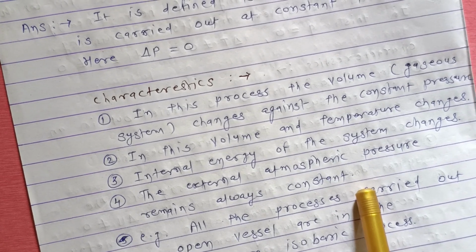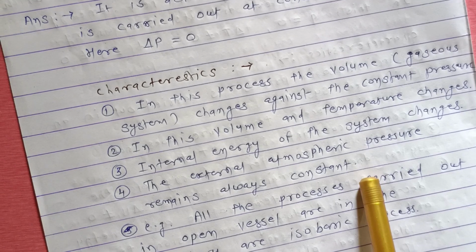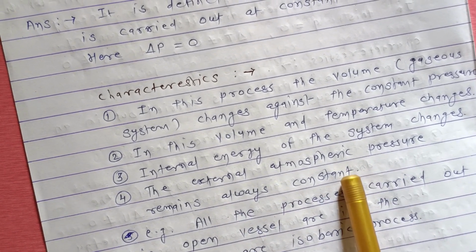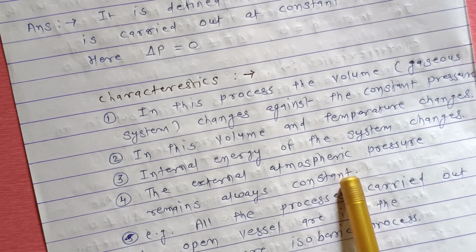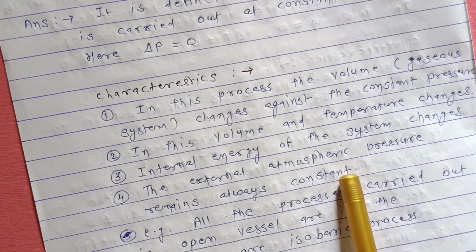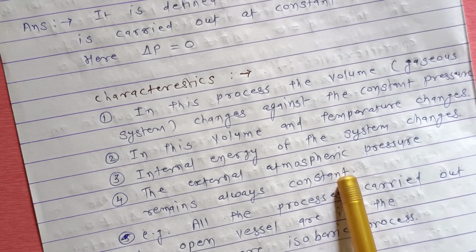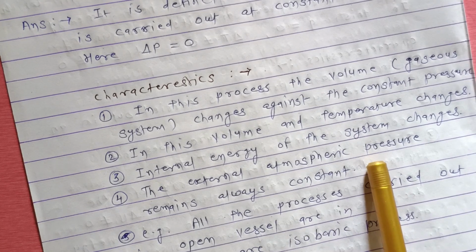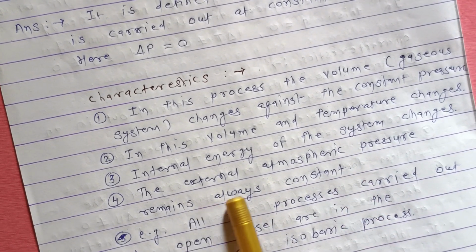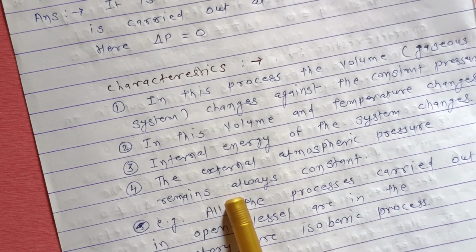So it is the important criteria when you are considering you are boiling water in open container. What happens? It is having the atmospheric pressure, and one atmospheric pressure is always in boiling water. If you are measuring, you have taken 10-liter water and start its boiling. It is having one atmospheric pressure. After 1 hour, it is also having one atmospheric pressure. After 2 hours, it is also having one atmospheric pressure. That's why the external atmospheric pressure remain always constant because our process is isobaric.